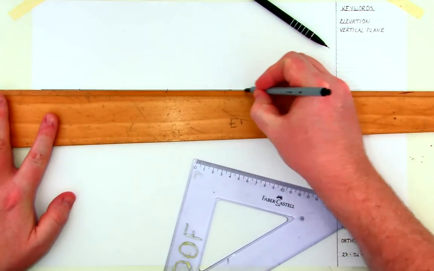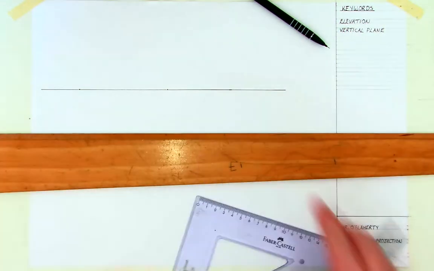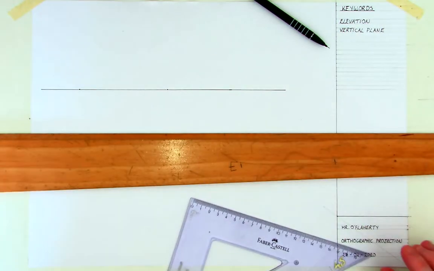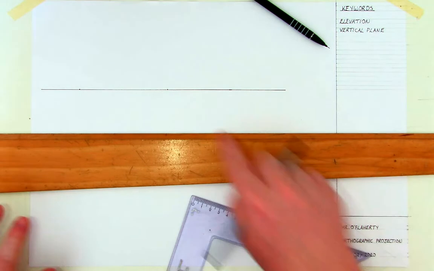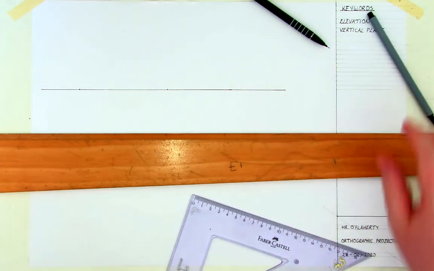And just extend that out there, just more than what I need. An XY line goes on forever. You just draw how much of it you need. If it's not long enough, extend it out.